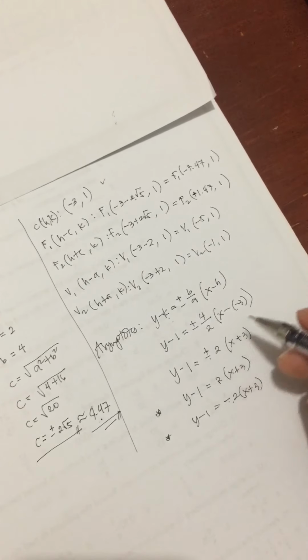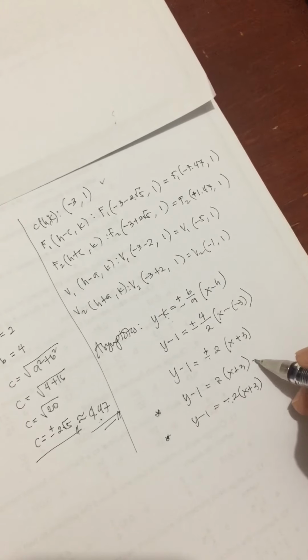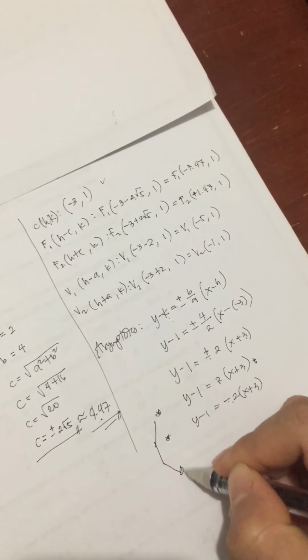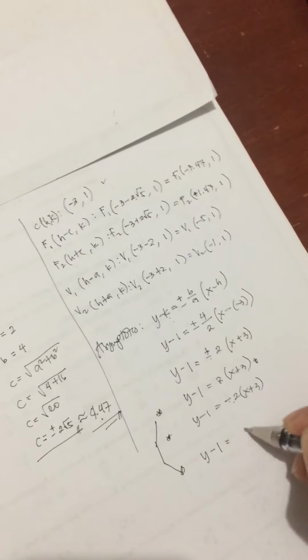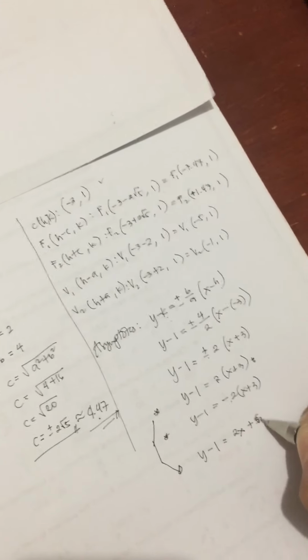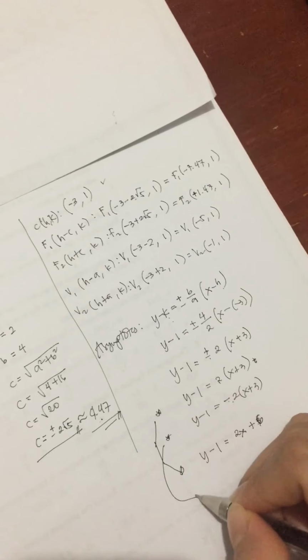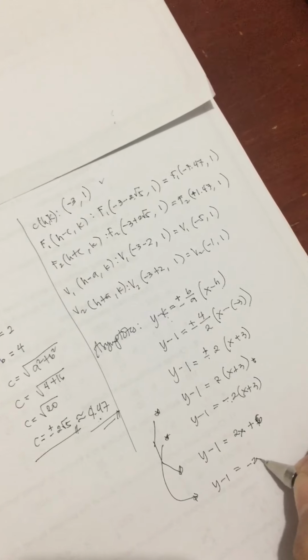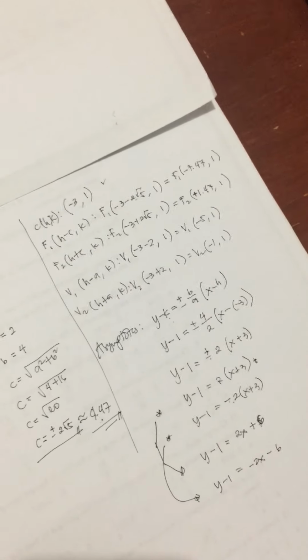Kaya naging dalawa yan. Simplify, we now have y minus 1 equals 2x plus 6. And then the other one would be y minus 1 equals negative 2x minus 6.